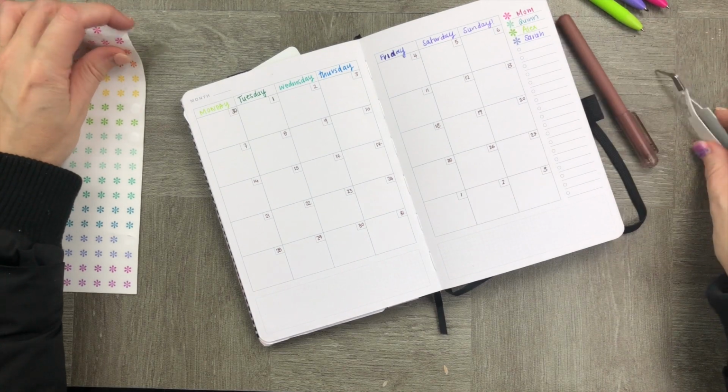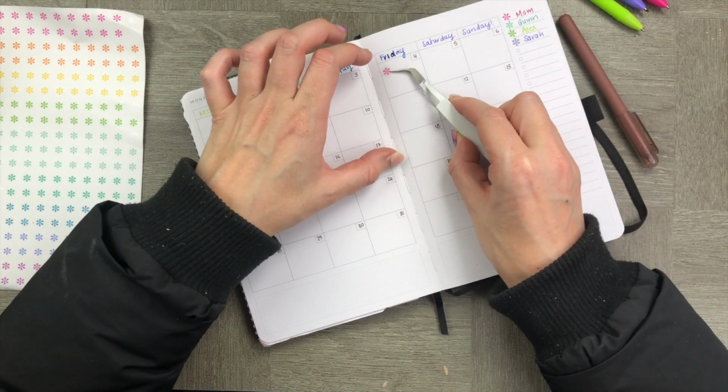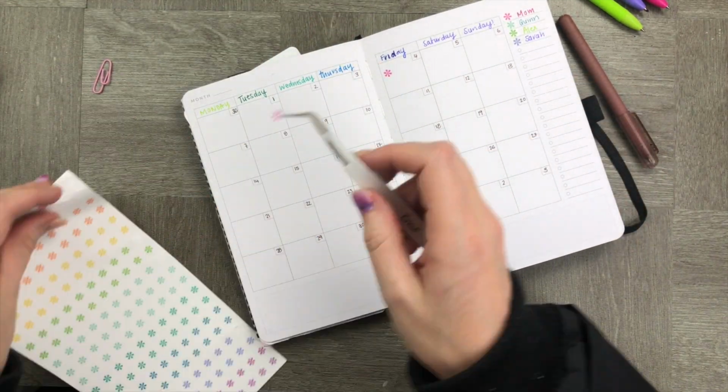I'm going to start by putting my schedule in first and then Quinn's. Obviously they can overlap and there can be multiple schedules for one day.